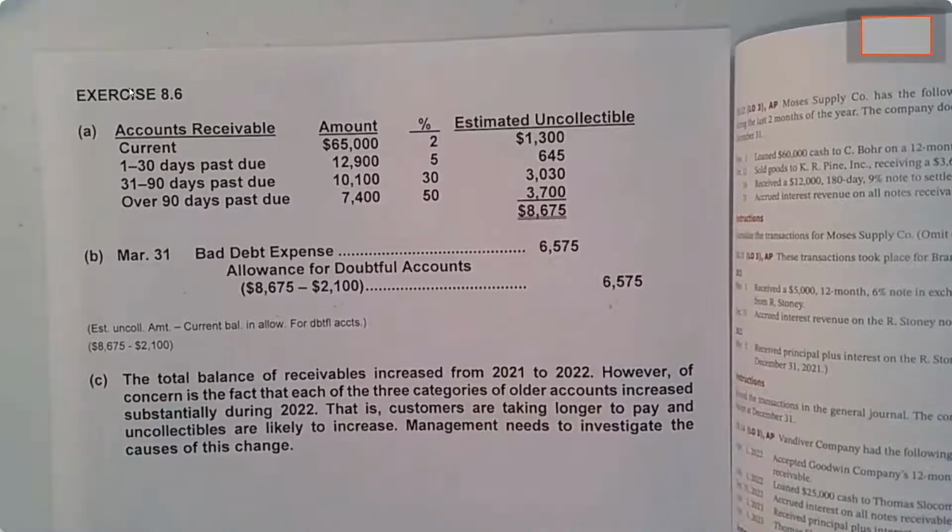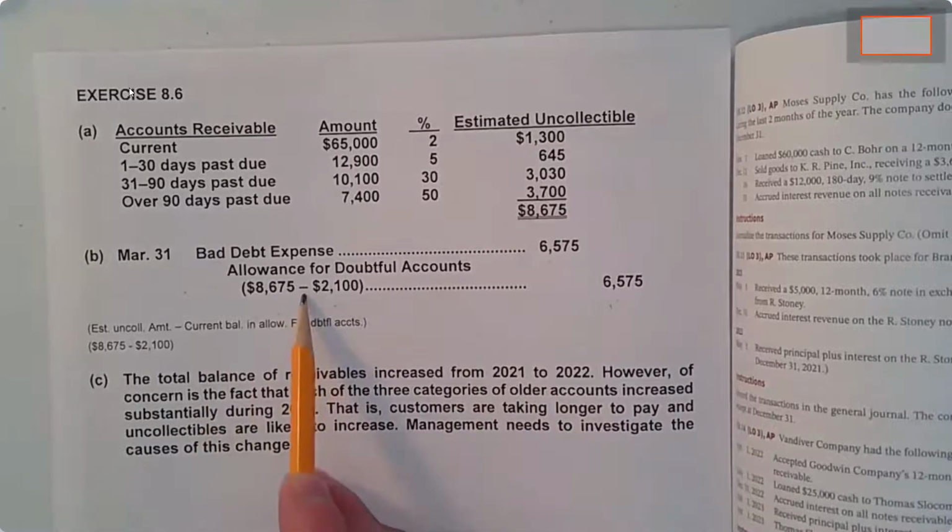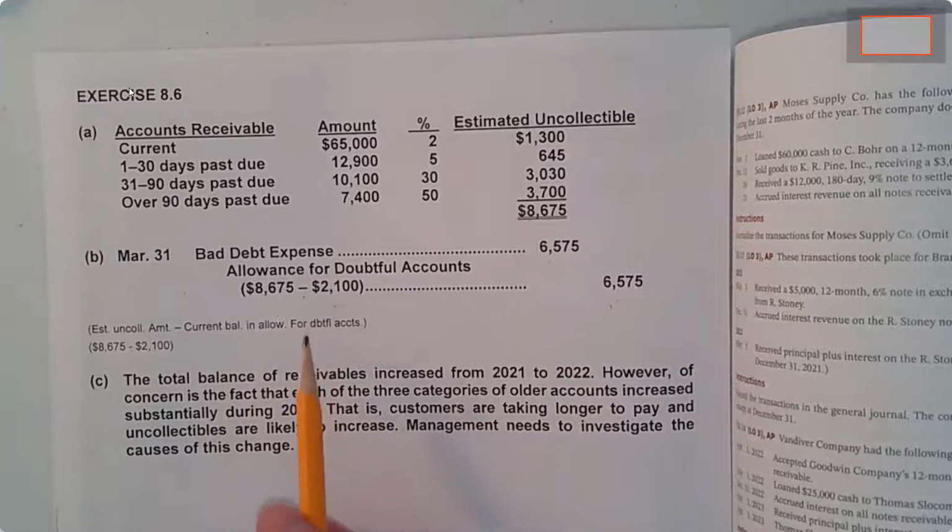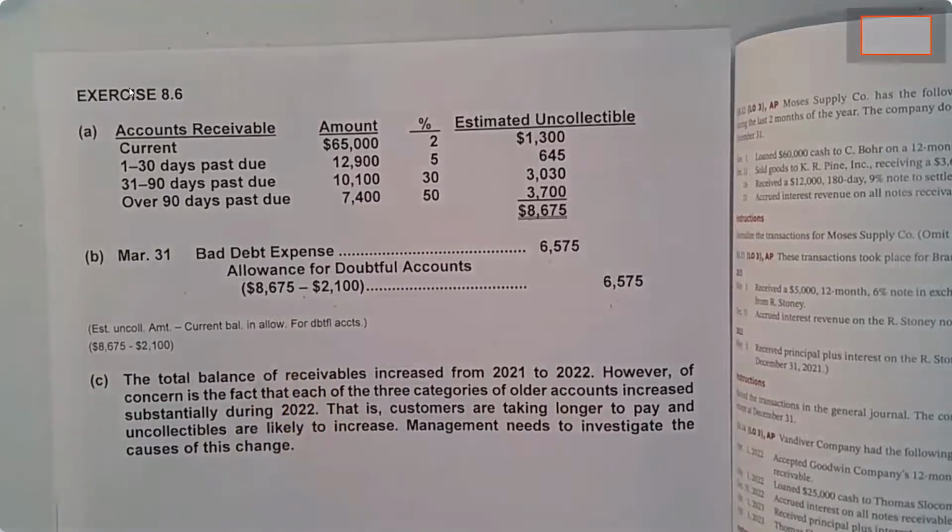Had it said it had a debit balance, then we would not have subtracted, we would have added. So be careful of that. If it said the allowance for doubtful accounts had a debit balance, we would have added. If it had a debit balance, that means they didn't put enough in the year before, so we have to overcompensate.